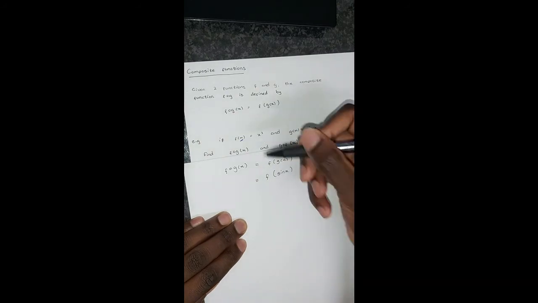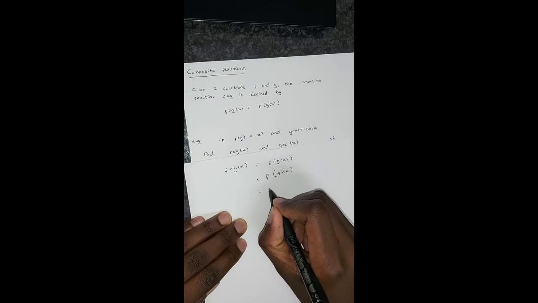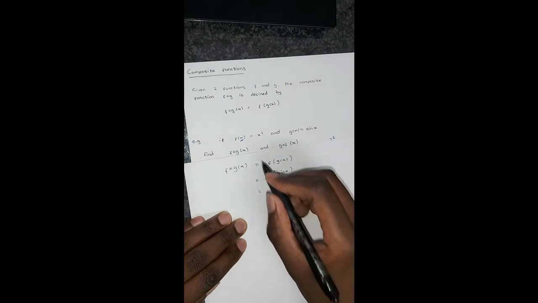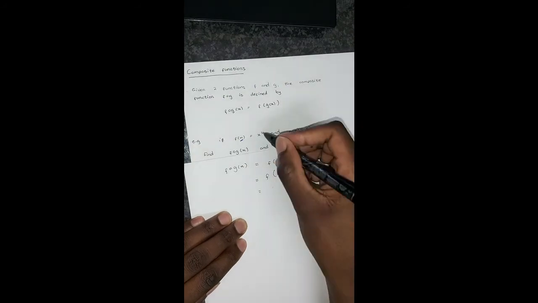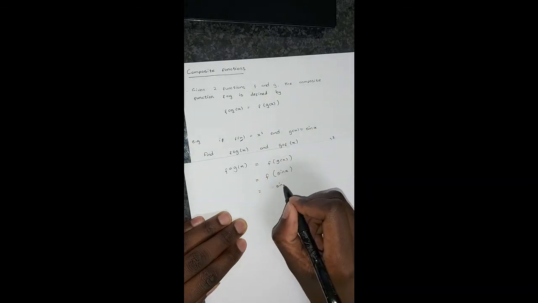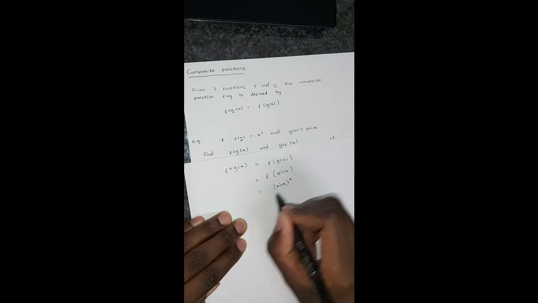Where we have x, we're substituting with sine of x. Where we had x squared, we now have sine x squared, which is just sine squared x.